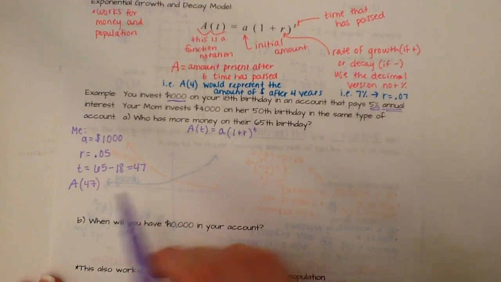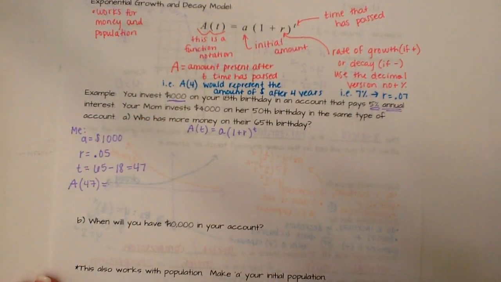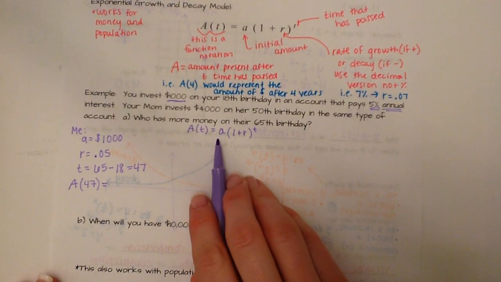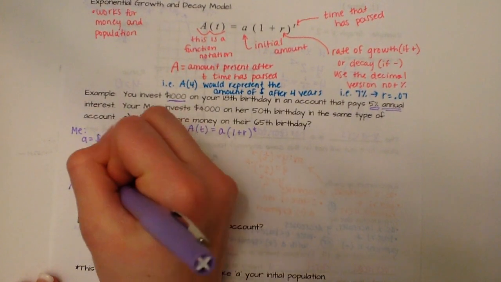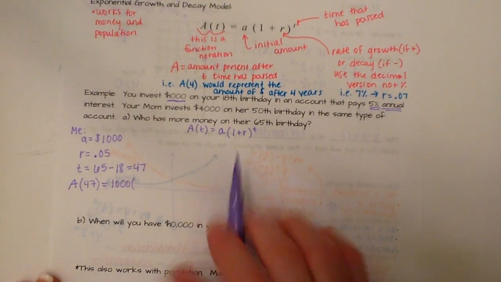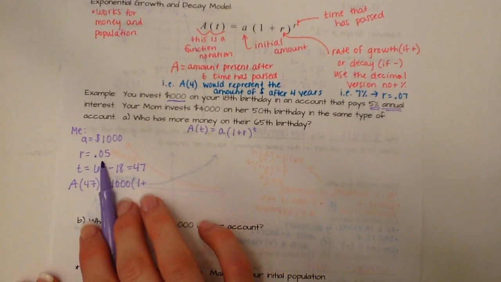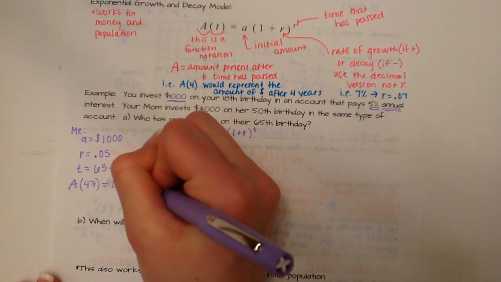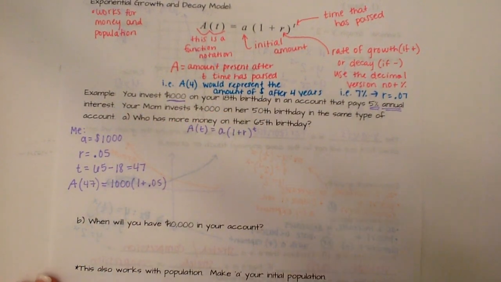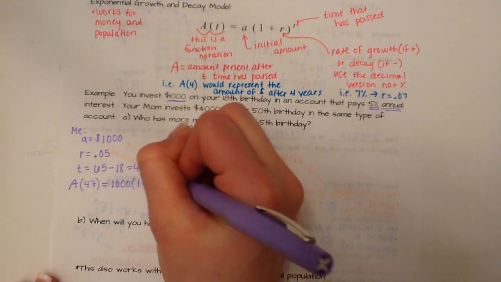So that's the amount present after 47 years. And that's going to equal our A, our initial amount, which is 1,000, times 1 plus our rate. Well, our rate we said as a decimal was 0.05. And that's to the t power, and our t is 47.